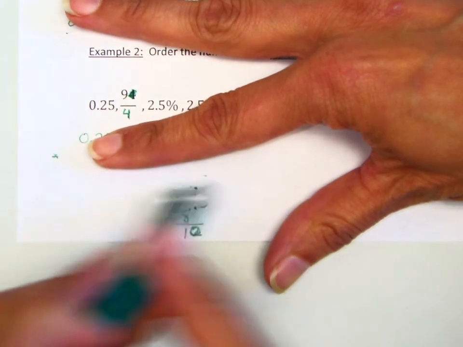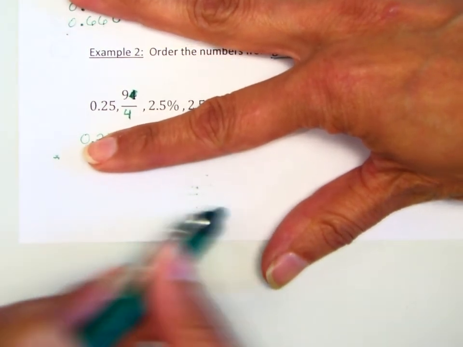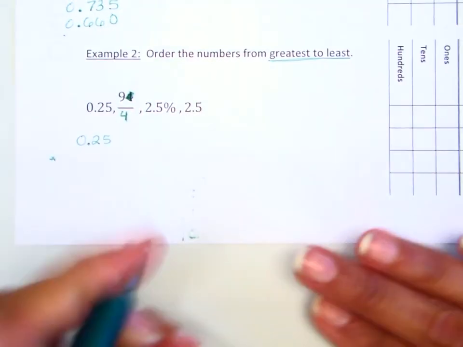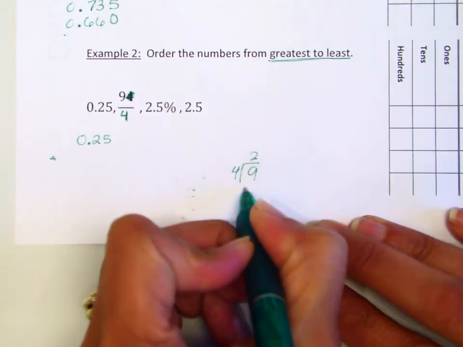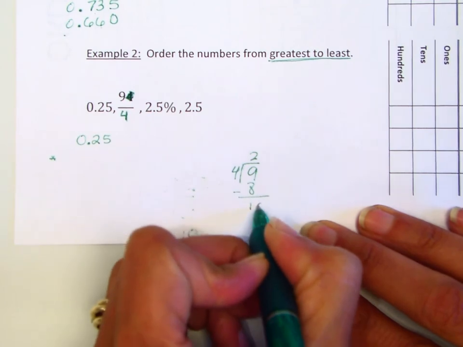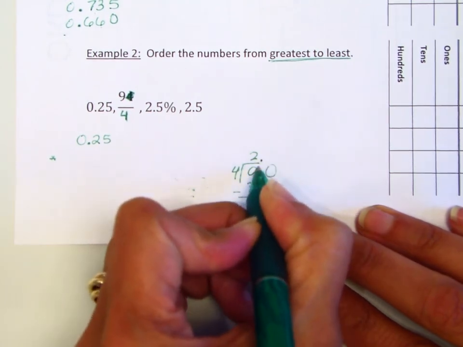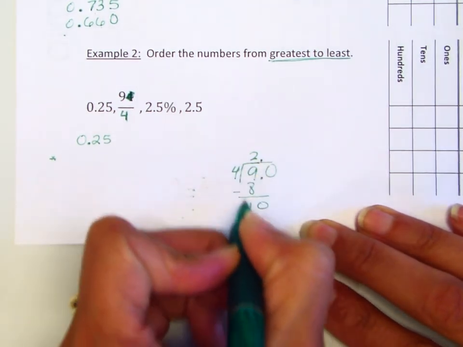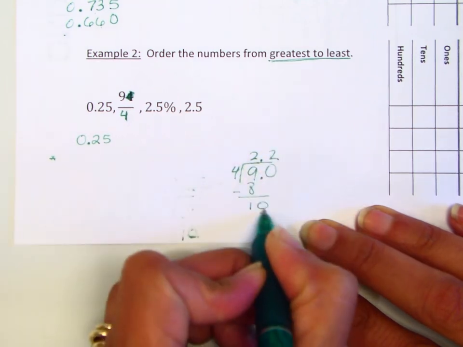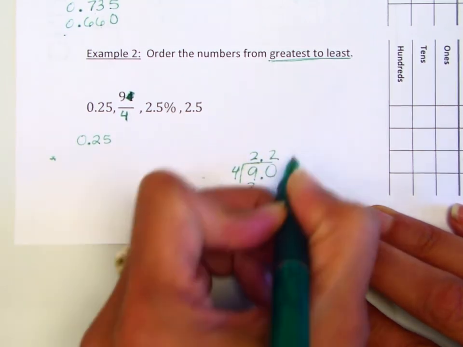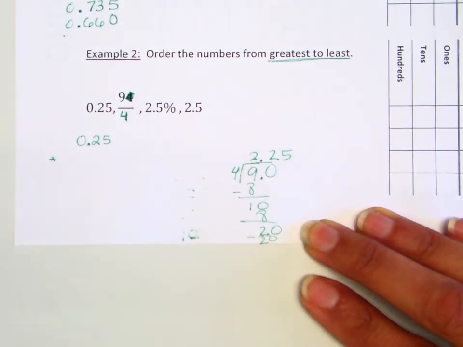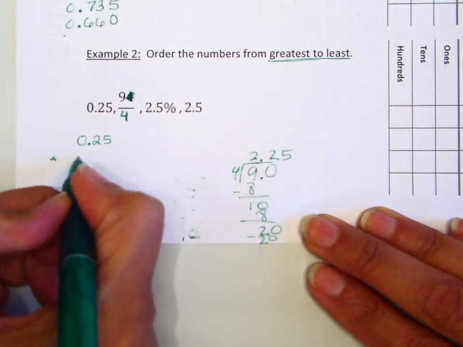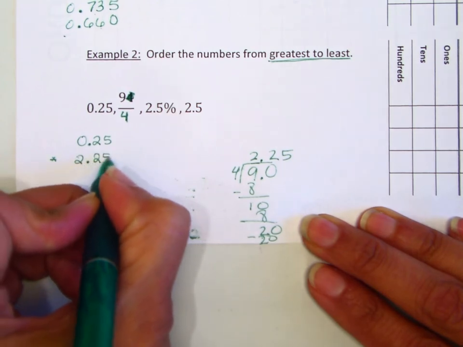Should have left myself a little more space, so I'm going to just rewrite that so I have more space. 2. Now we've got to drop our 0. And it looks like it's going to be 2.25. So our next number is 2.25.